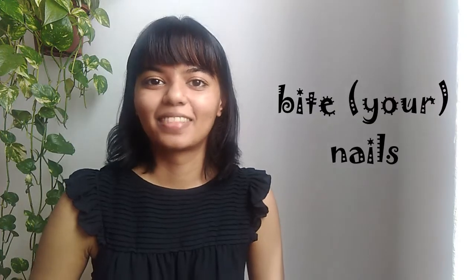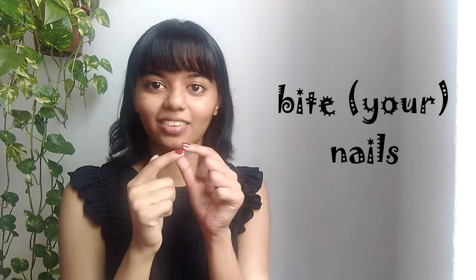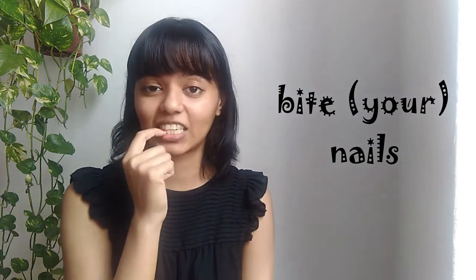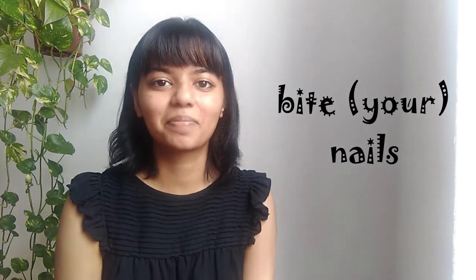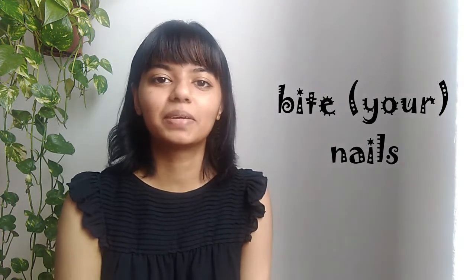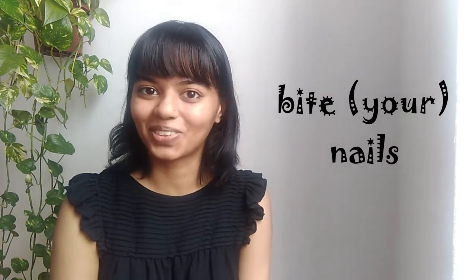Number 10 is a nervous habit that some people may have. This is when you do something like this. What do you call this? The verb is to bite your nails. These are nails, and the action of doing this is to bite. Bite is an irregular verb and the past is bit. For example, she bit her nails because she was nervous about her interview.